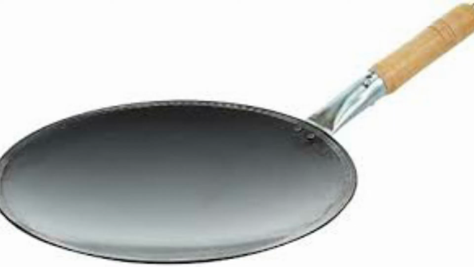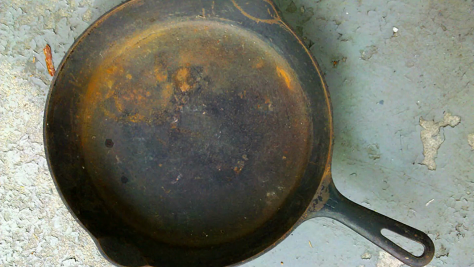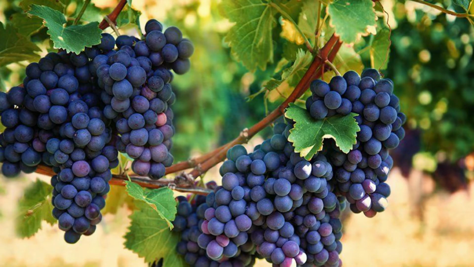Similarly, when iron items like tawa, pan or nails are left exposed to humid atmosphere, you can find a reddish brown coating on them. The cause behind this is the process of oxidation. Oxygen present in the air, in the presence of moisture or water vapor, reacts with iron to form iron oxide, which we call rust. Or you can see an example of fermentation, which is a process by which grape must transforms into wine. Yeast is used here to convert grape sugars into alcohol. So all these are examples of chemical reactions.